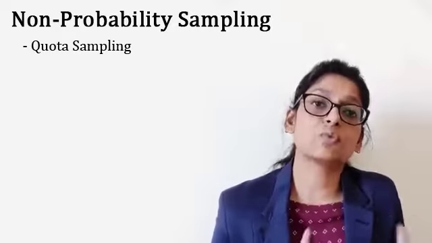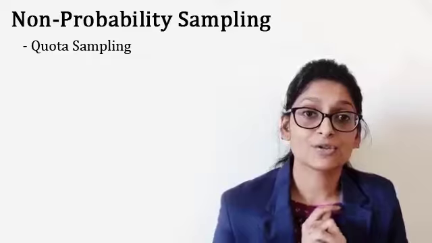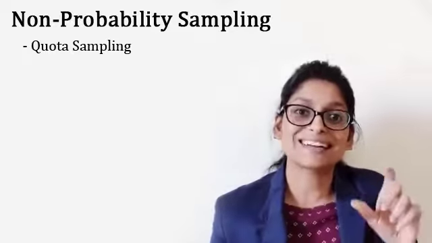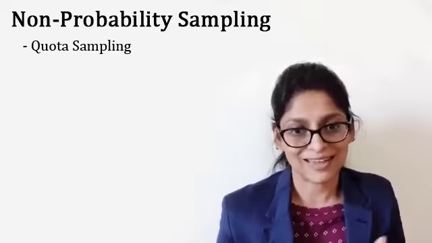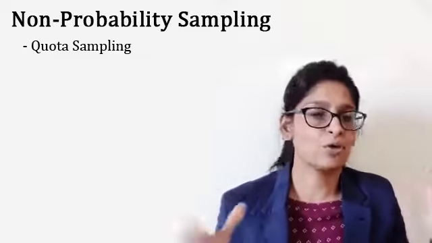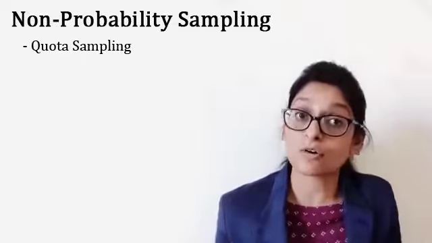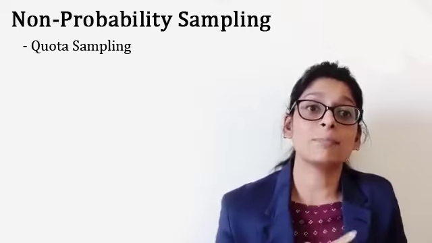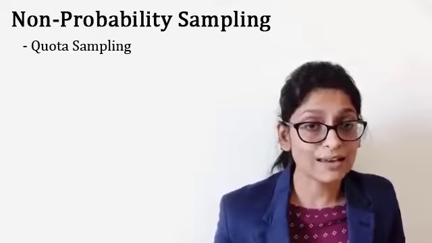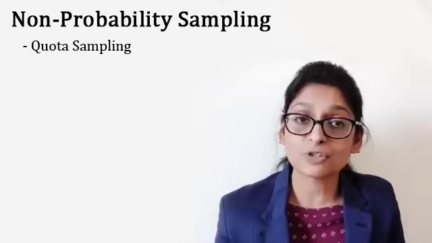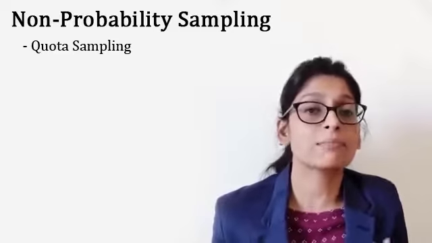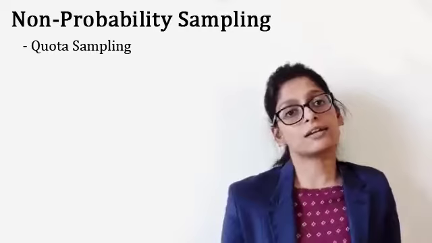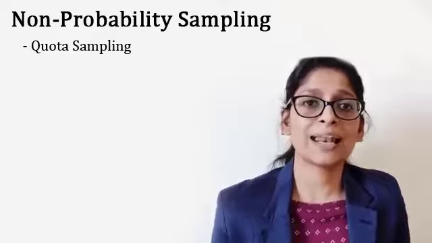Now, quota sampling is very similar to stratified random sampling, only the randomization or the random selection is missing. So in quota sampling, again, we know our population, we know the strata of the population, and then we maintain those strata in the sample as well. But while picking the individuals for the sample, we don't go for any kind of elaborate randomization. We simply pick the cases, or the individuals, based on our convenience.